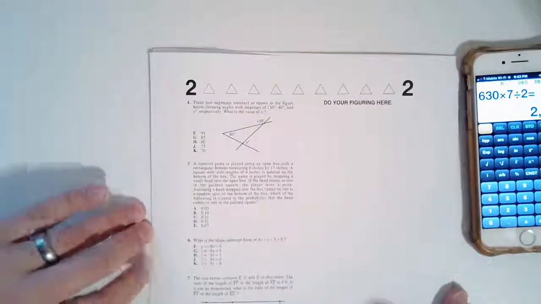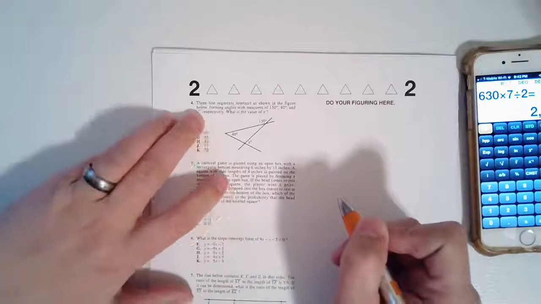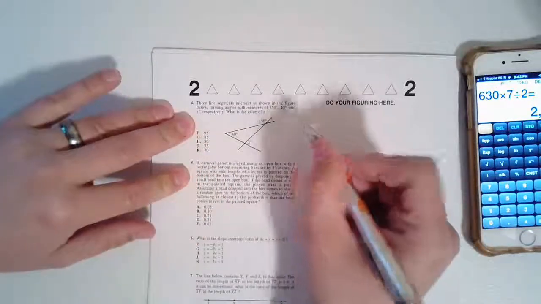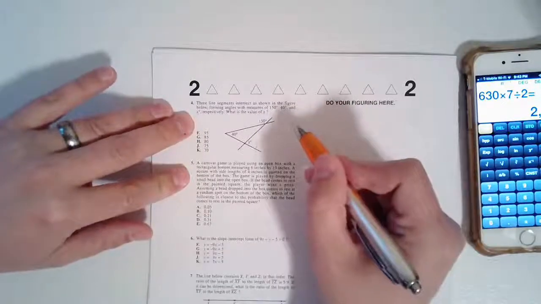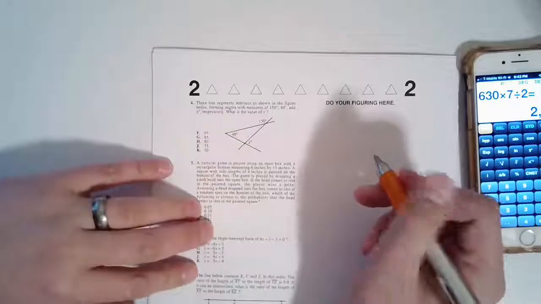Okay, question 4. 3 line segments intersect as shown in the figures below, forming angles with measures of 150 degrees, 40 degrees, and x degrees respectively. So we can see those there. What is the value of x?